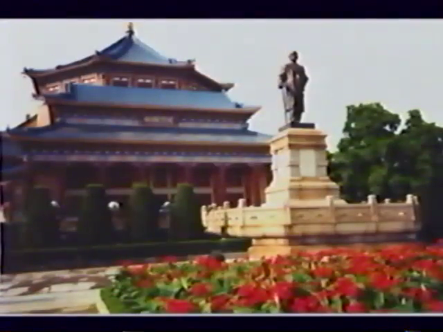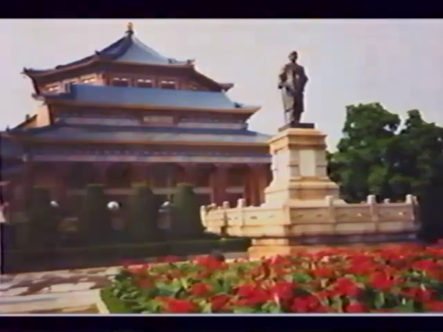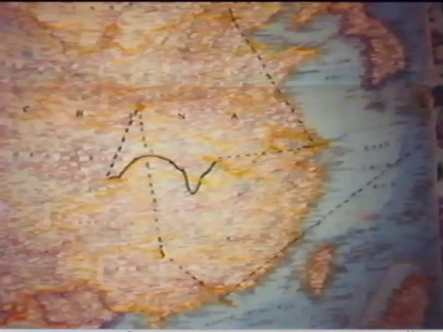We continued by bus to Guangzhou, where we had lunch in this restaurant. These are views of the Sikh Bayan temple. This is the memorial to Dr. Sun Yat-sen. We returned to Kowloon by train, then flew to Thailand for 2 weeks.